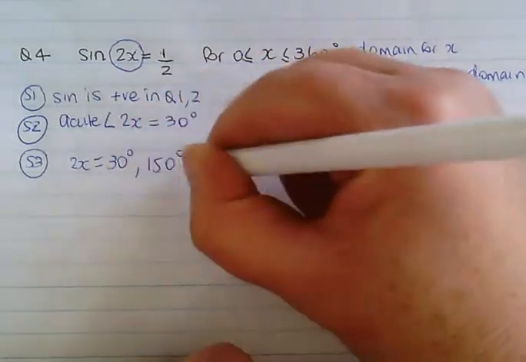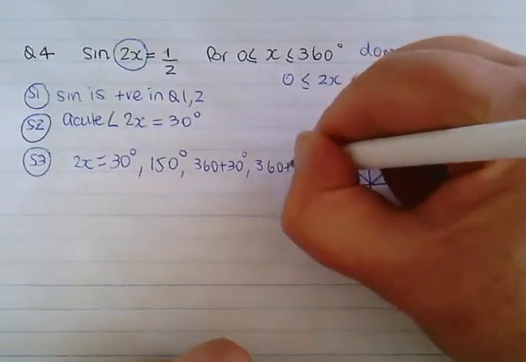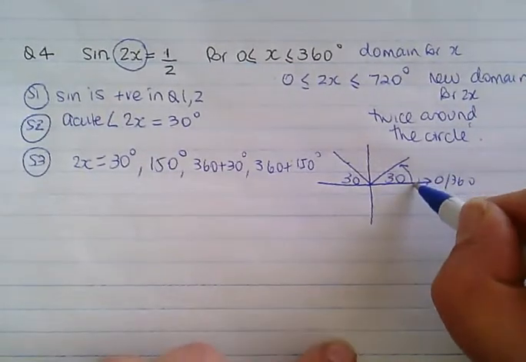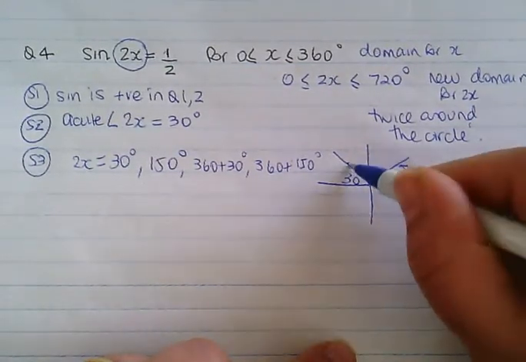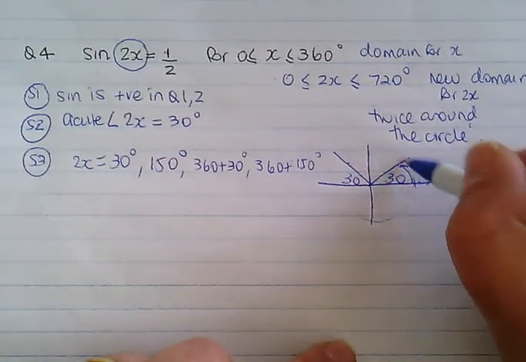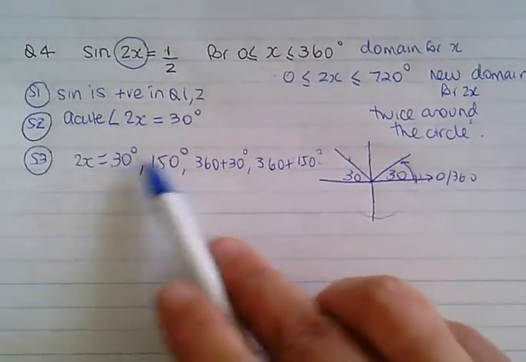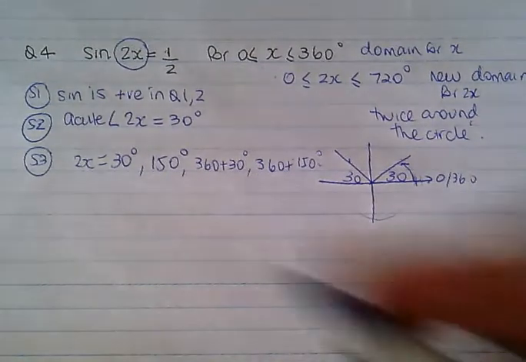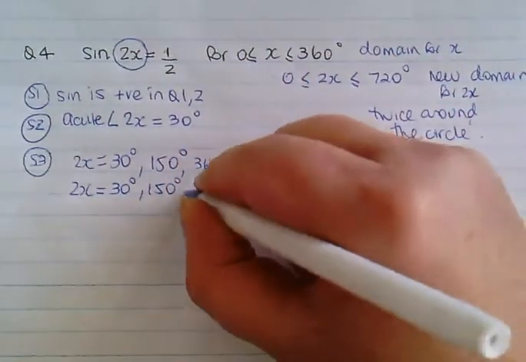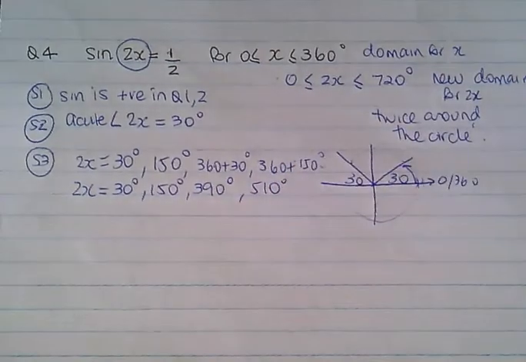And then I come back there to 360. My next one would be 360 plus 30, and the next one is 360 plus 150. Does that make sense? So I have to go twice around the circle. On my first time around, I go 30, 150, and then I keep going to 360 plus 30 and 360 plus 150. You'll use your first two answers and add 360 onto each. That means 2x is 30, 150, 390 and 510.